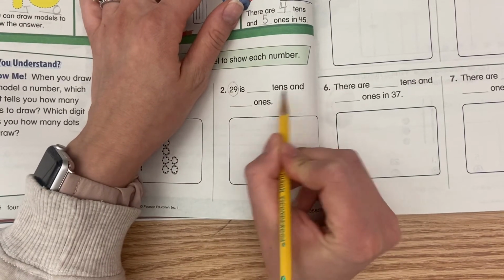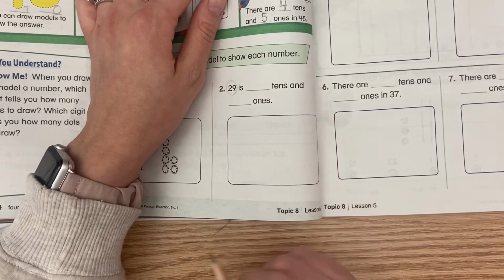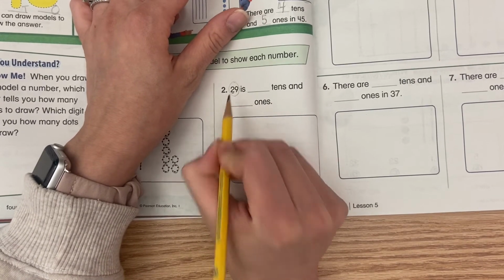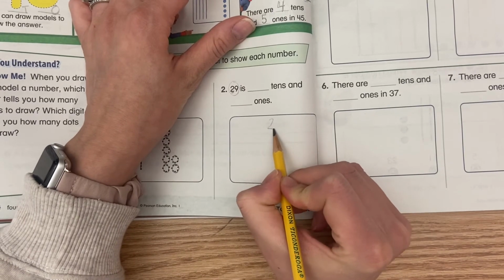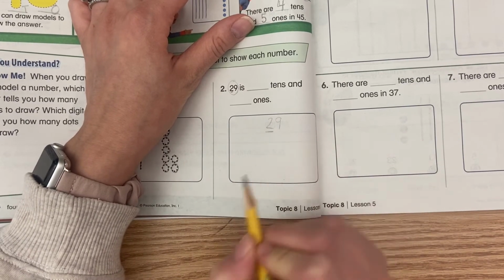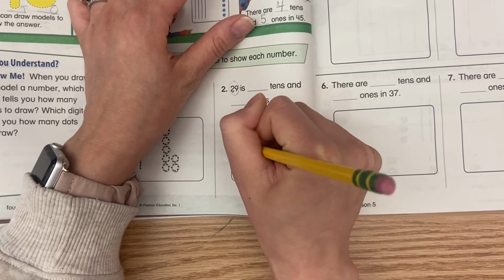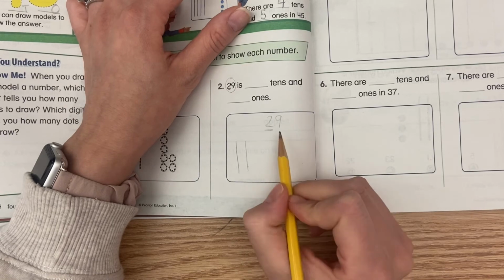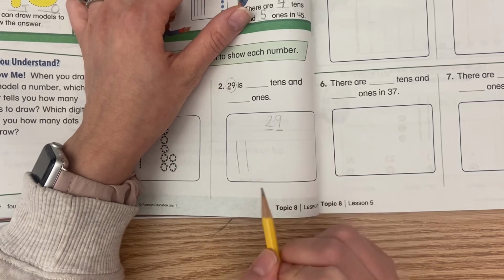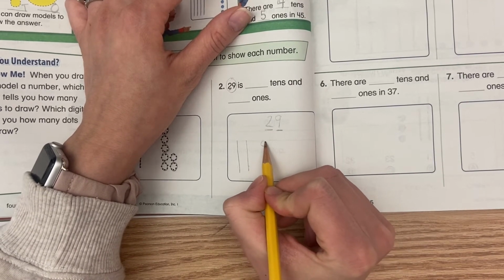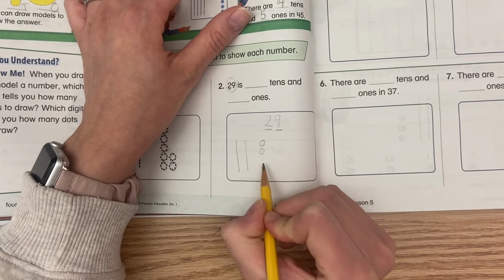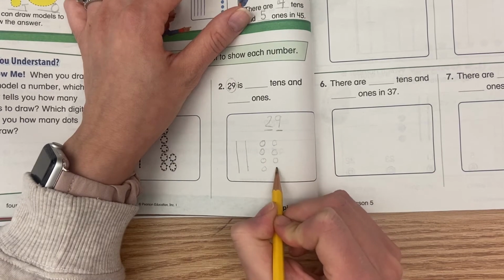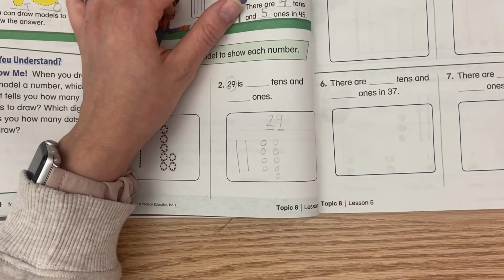29 is blank tens and blank ones. Let's go ahead and draw a model first. 29. Okay, let's draw the tens first. I see there is a number 2 in the tens place. Okay, so we're going to draw 2 lines, 10, 20, 2 groups of 10. And it looks like we have 9 ones. So let's go ahead and count 9 ones. 1, 2, 3, 4, 5, 6, 7, 8, 9.